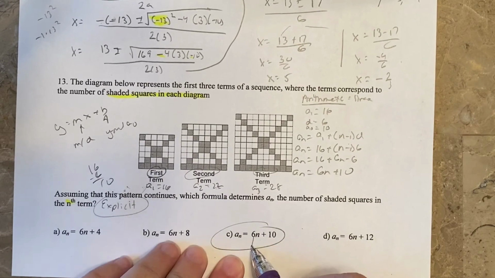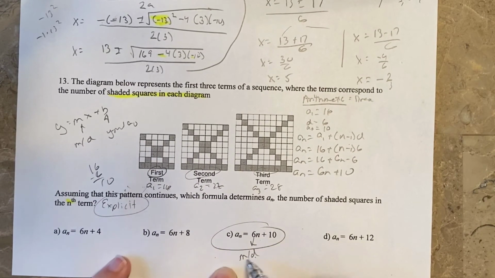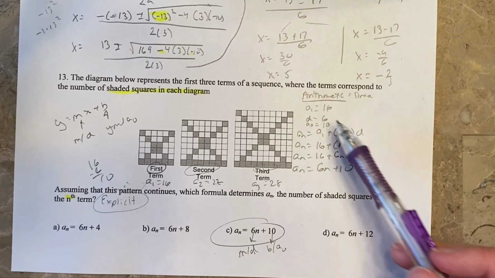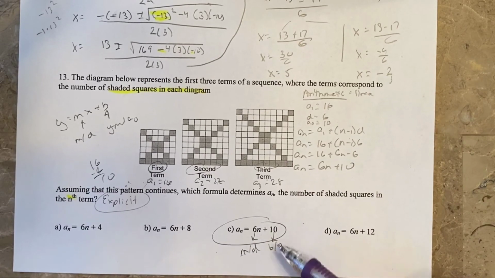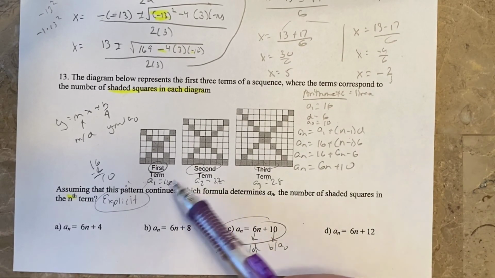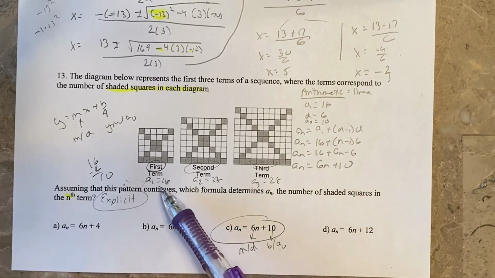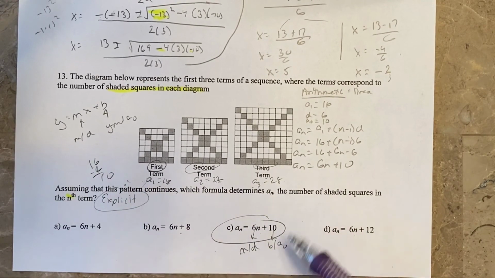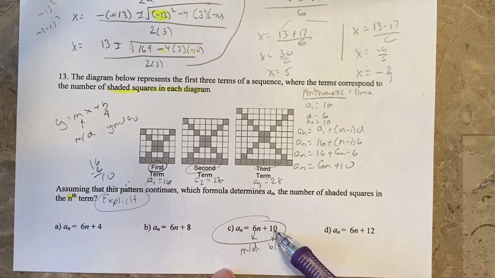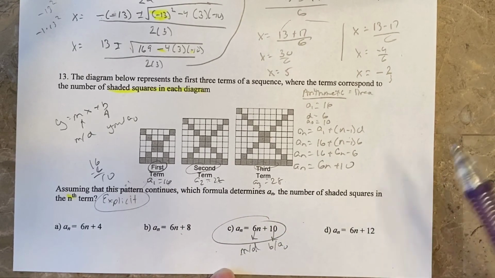So this is your slope or your common difference, right? And then this over here is usually your y-intercept, but it's a sub 0. So really, in multiple choice, you could technically get these answers without doing any of this. Once you see the common difference, which they all have, they all have 6n. And then you just go backwards to get a sub 0, and 16 minus 6 is 10. It's the only one that has the 10 there.